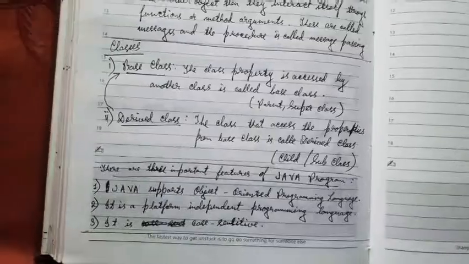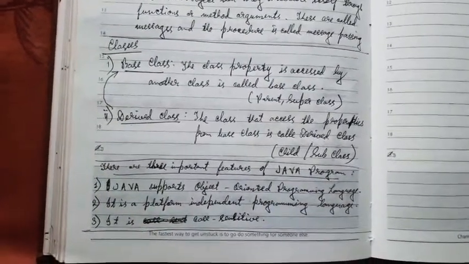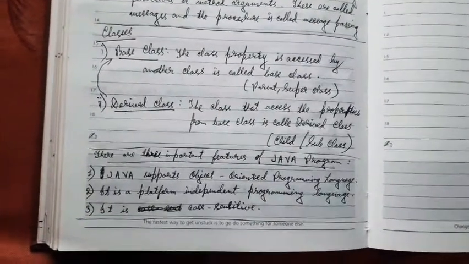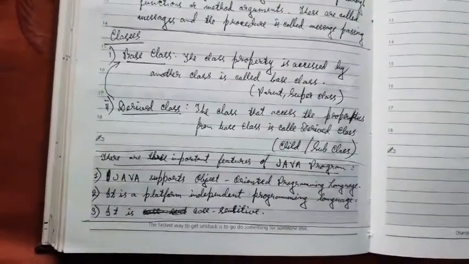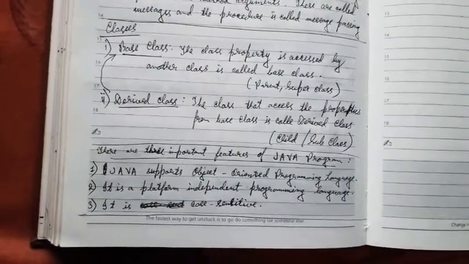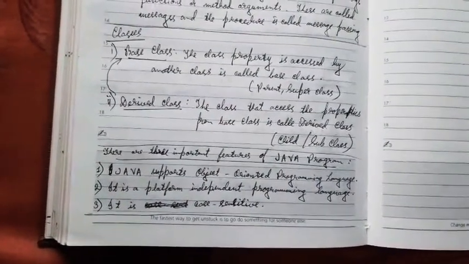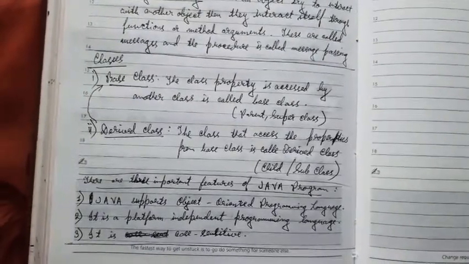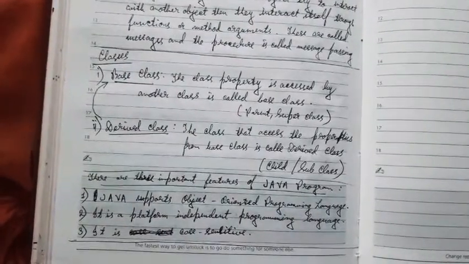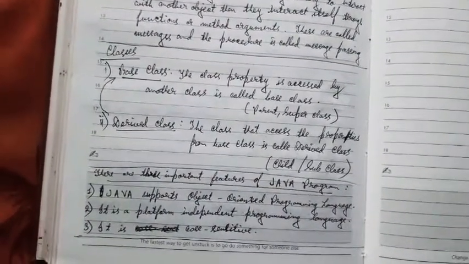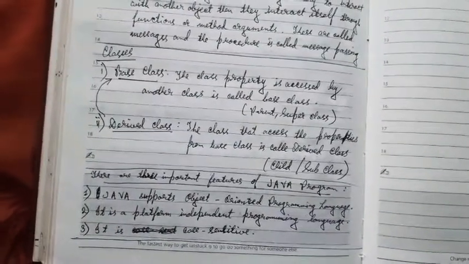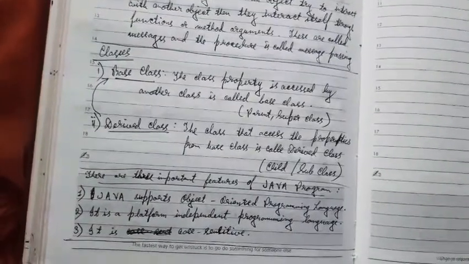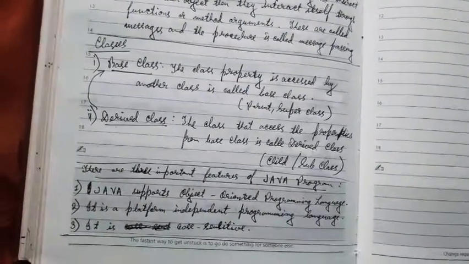Alright. Now the next topic is classes. There are two kinds of classes. One is base class and the other is derived class. What is base class? The class whose properties are accessed by another class is called the base class. It is also known as a parent class or superclass. The other one is derived class. The class that accesses the properties from the base class is called derived class. So basically, derived class accesses the properties from base class. Base class is the parent, the main class, and derived class is the child.